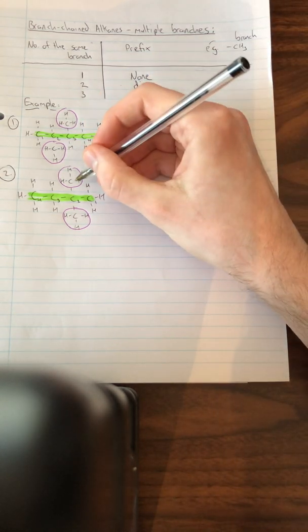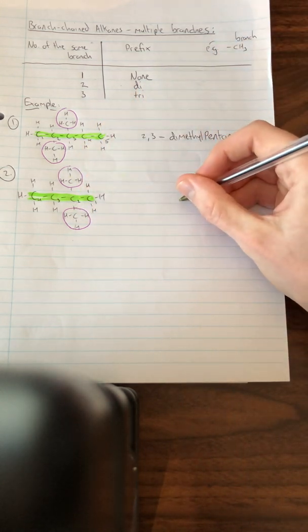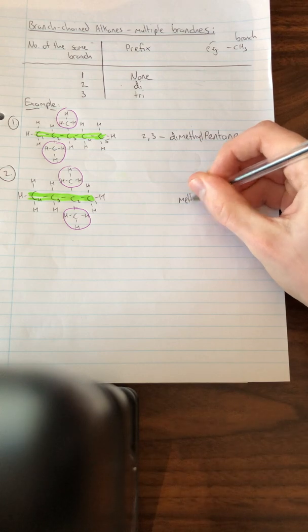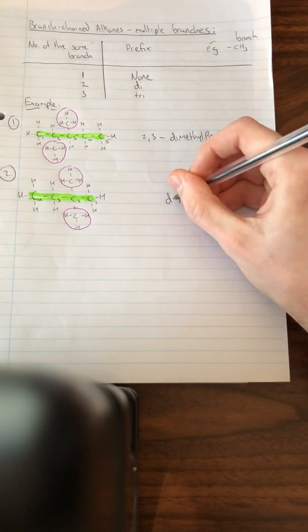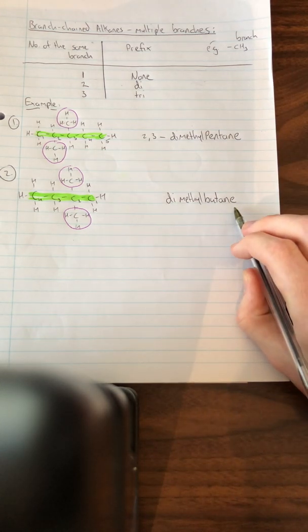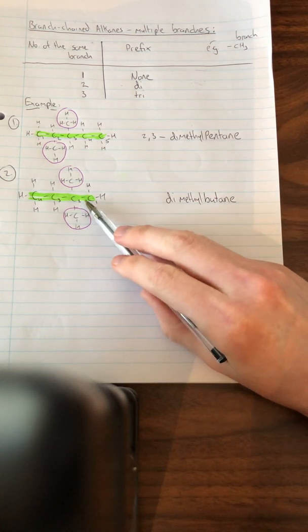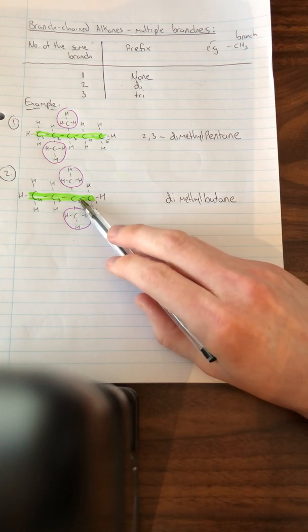So what type of branch is it? It's only got 1 carbon, so it is a methyl branch. And because there's 2 of them, we call this dimethyl butane. And then what number, this is an important part, what number are they both on? They are on carbon 2.